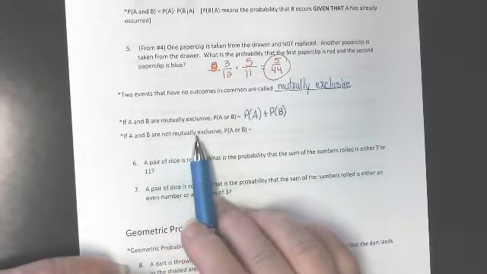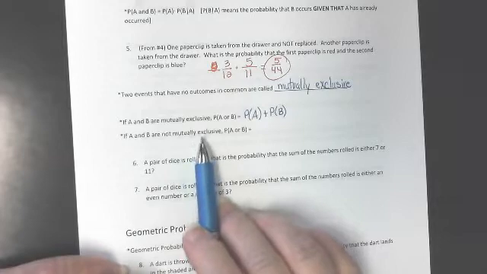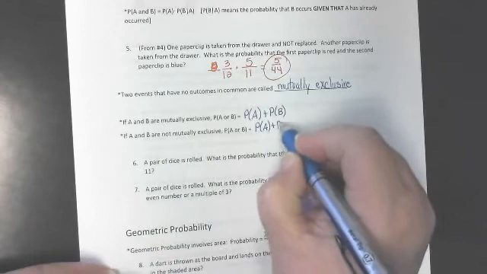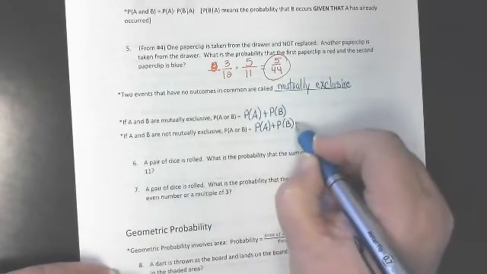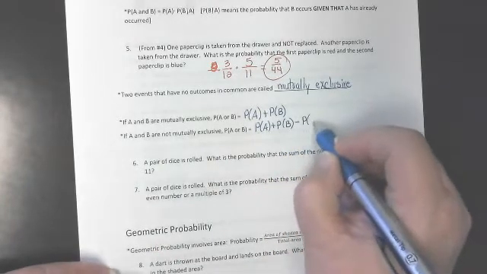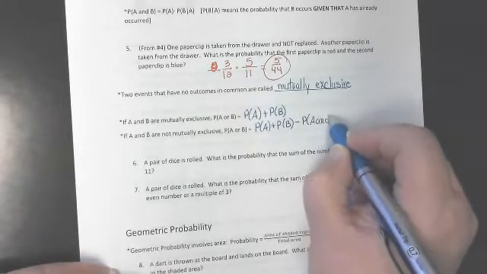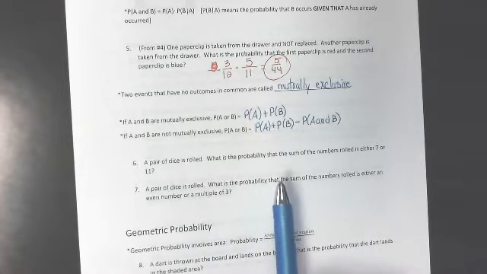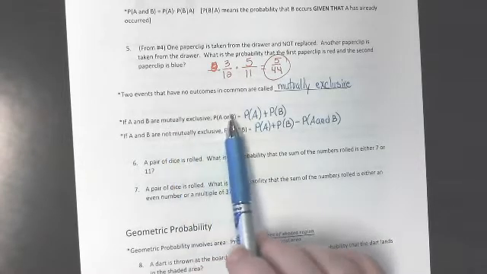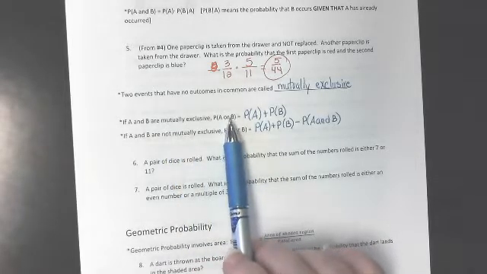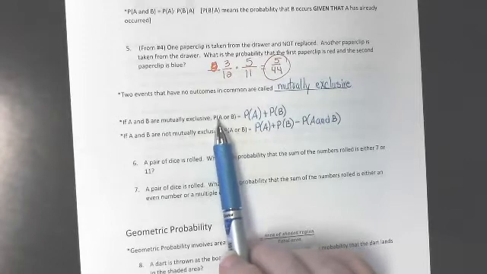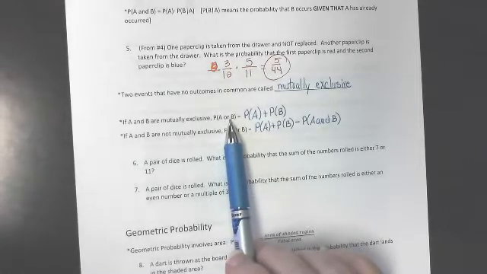If the events are not mutually exclusive, and I'll show you an example of that one, here's our rule. The probability of A plus the probability of B minus the probability of A and B. So a good example of this would be, say, a deck of cards. What's the probability that I pick a card out of the deck and I pick a 7 or an 11?